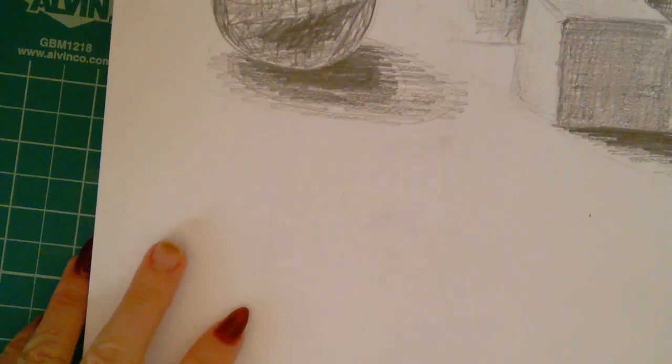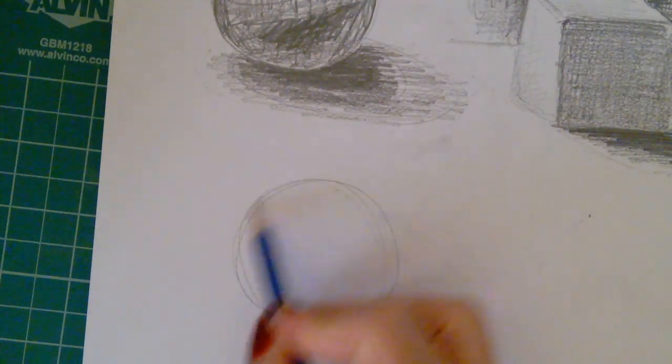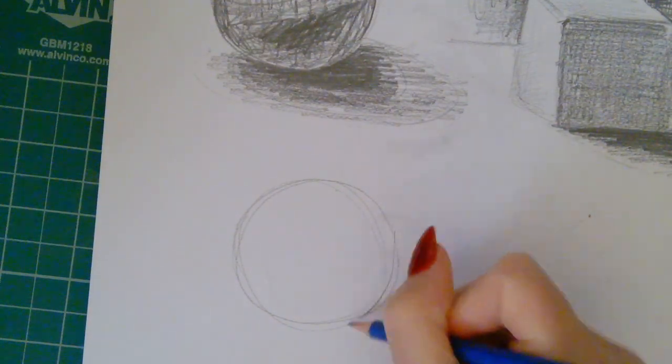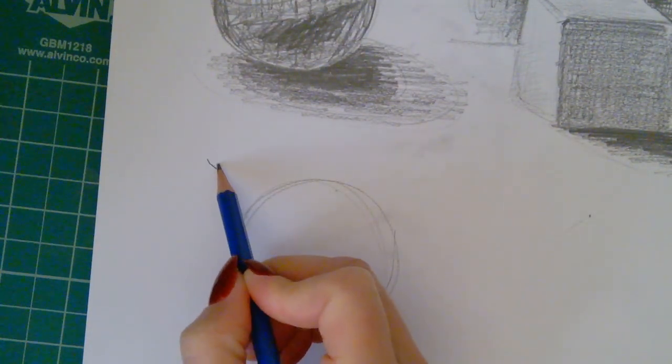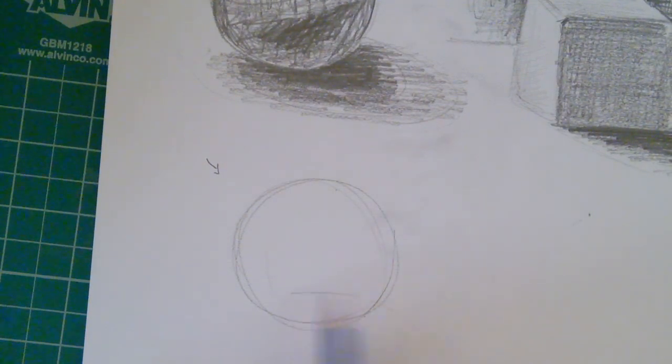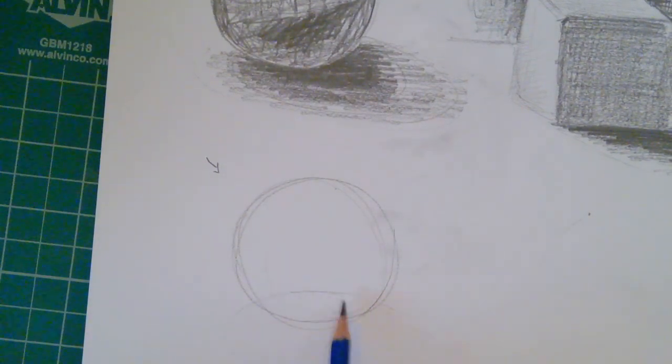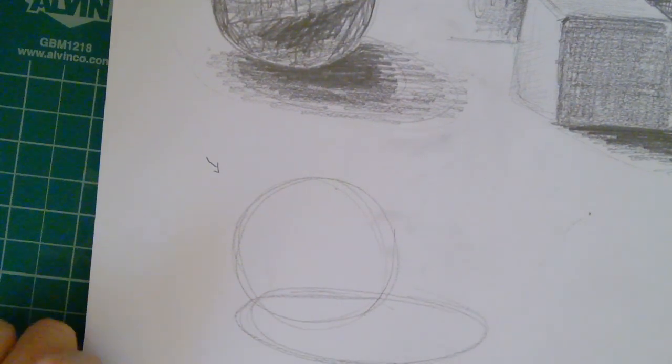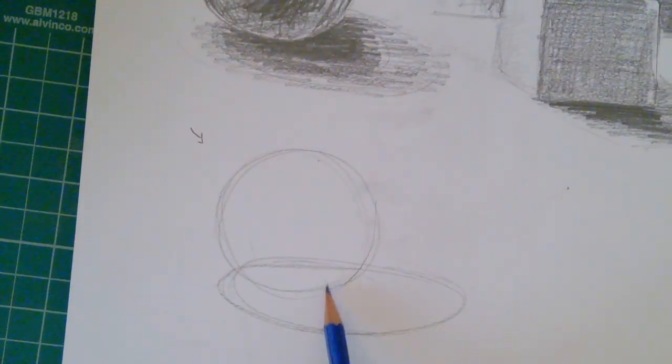Let's try a different light source. So I'm going to start with a circle. Next, I'm going to determine my light source. It's going to come this way. Then I'm going to make my cast shadow. And the cast shadow is kind of like an oval that overlaps right here. Okay? A long oval. This part is fairly flat. The top part is also fairly flat. So I have those two portions, those two basic shapes.